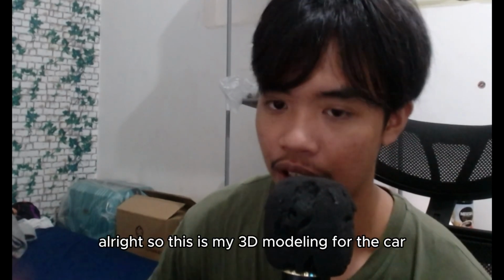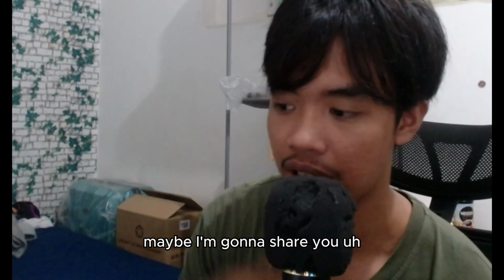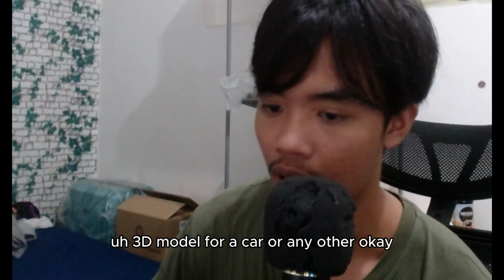Alright, so this is my 3D modeling for the car. I'm gonna share it with you guys. Maybe I'm also gonna share it if I create another 3D model for cars or anything else.